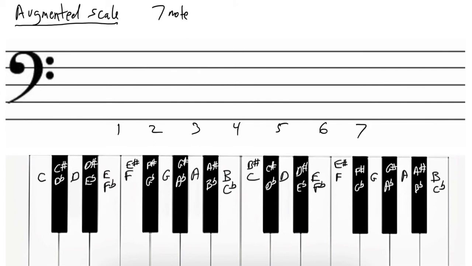Let's talk about how we construct the scale with intervals. The interval between the first and the second note of the augmented scale is a minor third. The interval between the second and the third note is a half step. The interval between the third and the fourth note is a minor third. The interval between the fourth and the fifth note is a half step. The interval between the fifth and the sixth note is, you guessed it, a minor third. And the interval between the sixth and the seventh note is indeed a half step.